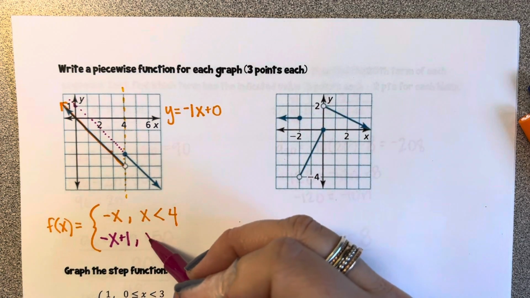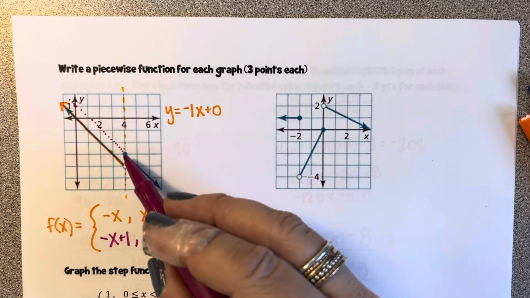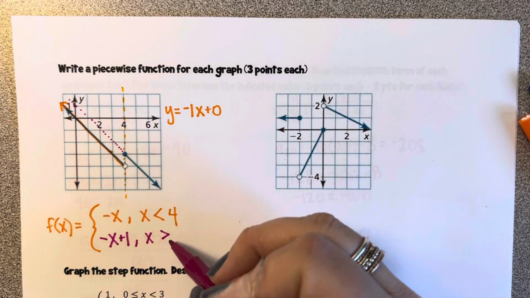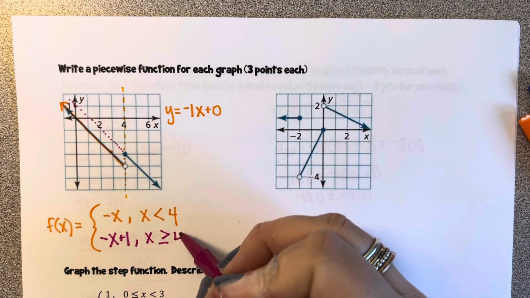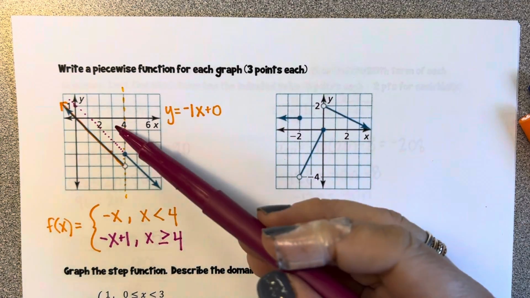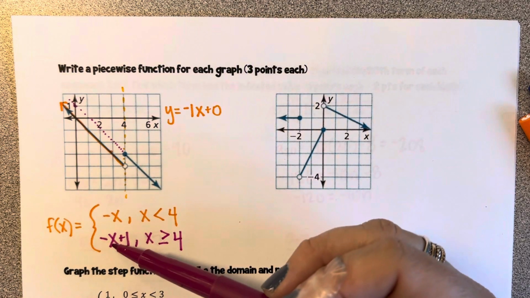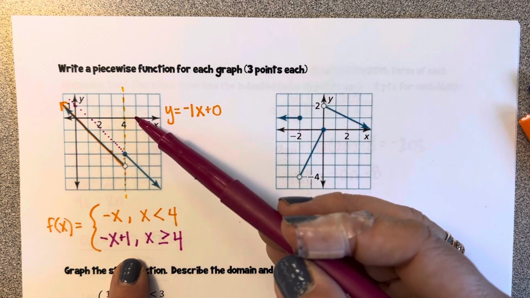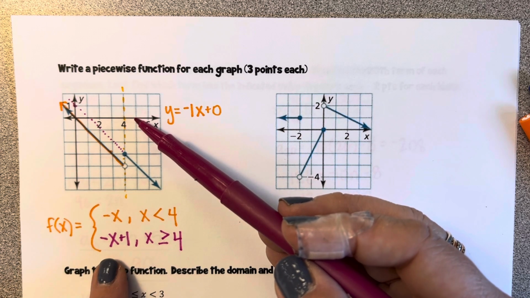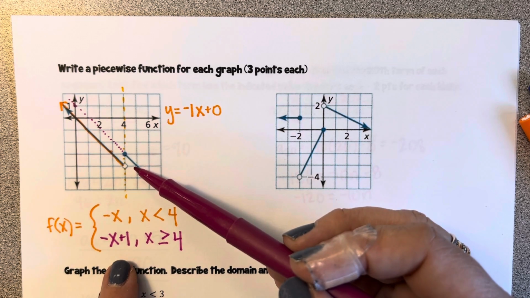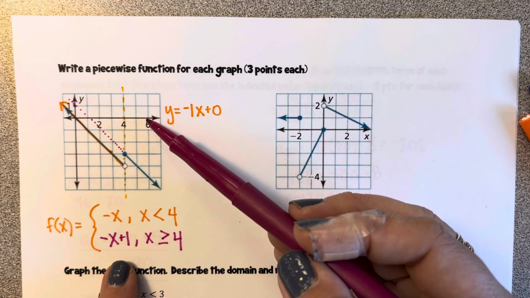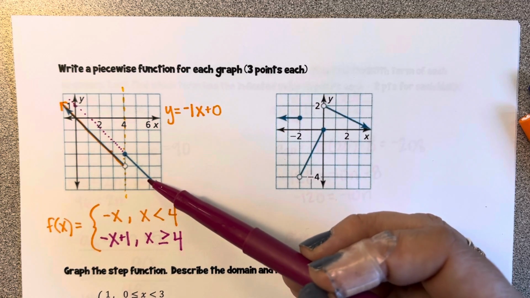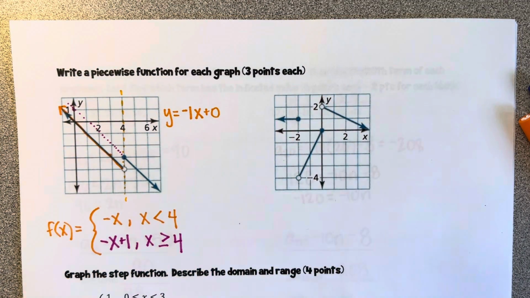And that works when x is greater than, and then it has the closed-in circle, or equal to positive 4, right? If I put in positive 4, then I would do negative 4 plus 1 is negative 3. If I put in a 5, negative 5 plus 1 is negative 4. If I put in a 6, negative 6 plus 1 is negative 5.